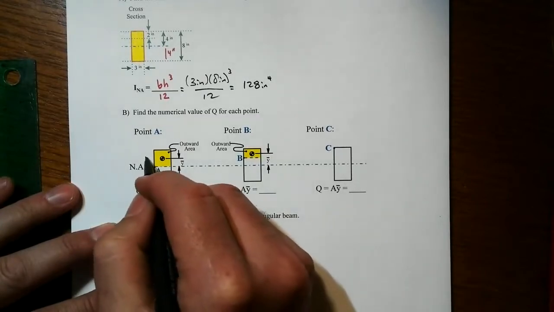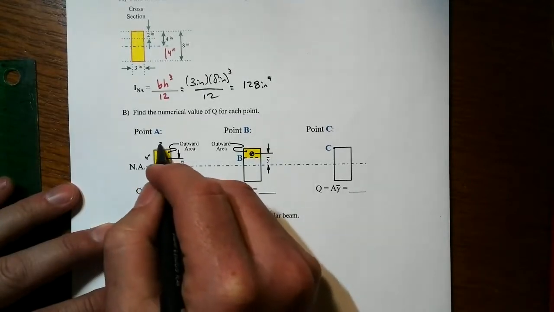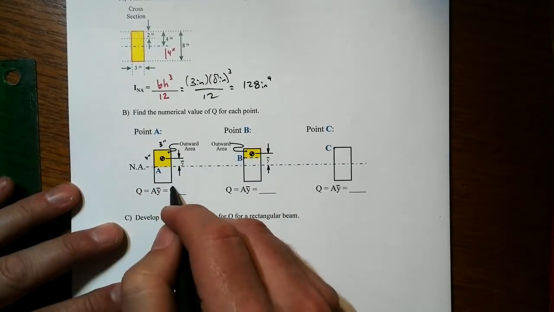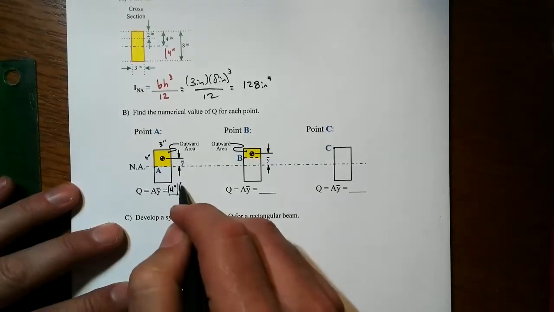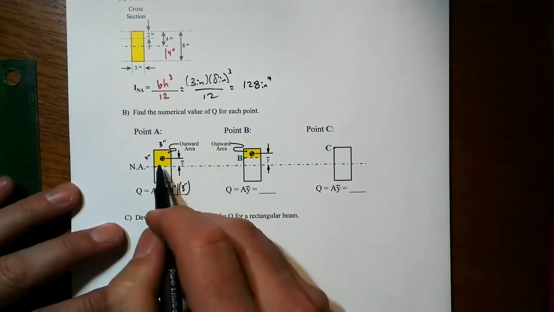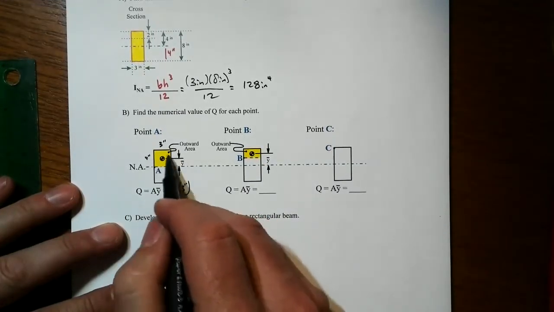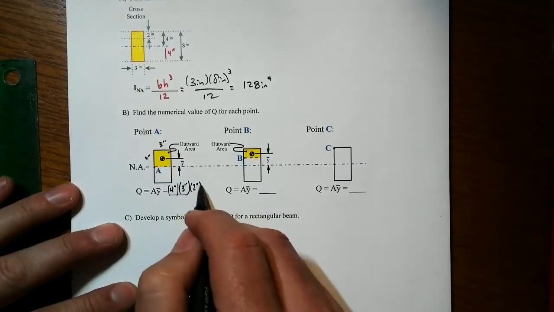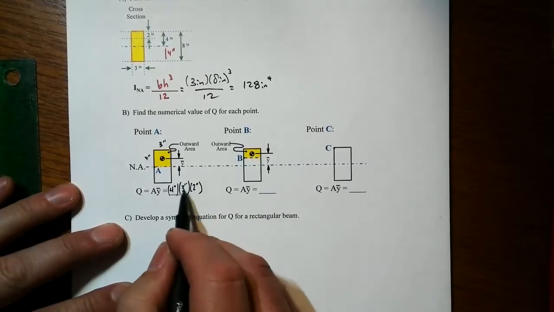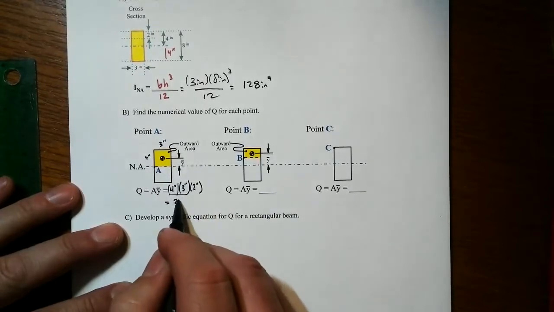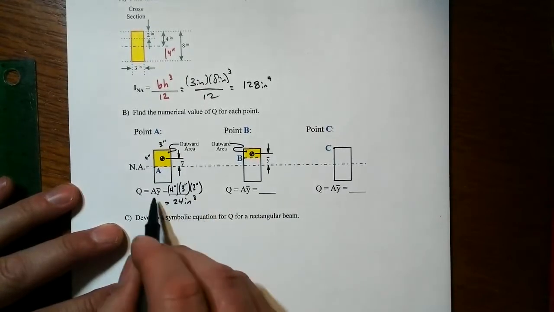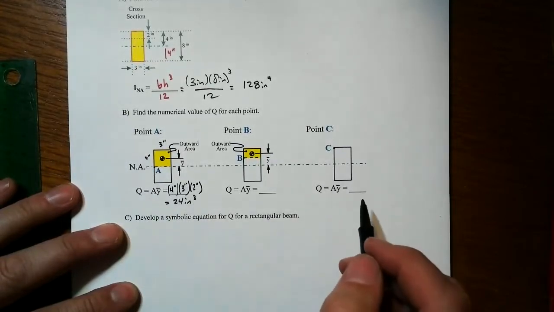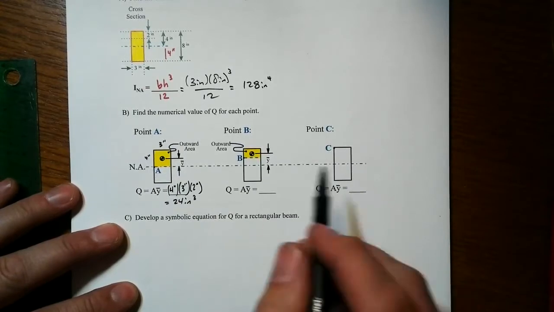We've got 4 inches for that height, 3 inches for that width. So our area would be 4 times 3, and then the centroid of that area would be 2 inches high, and so 4 times 3 is 12, 12 times 2 is then of course 24 cubic inches, length squared times a length will give us length to the 3rd power. That would be that one.